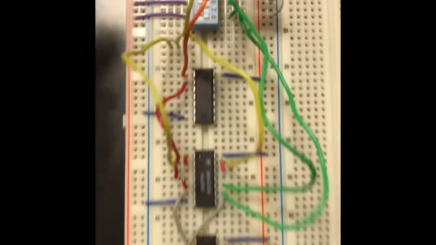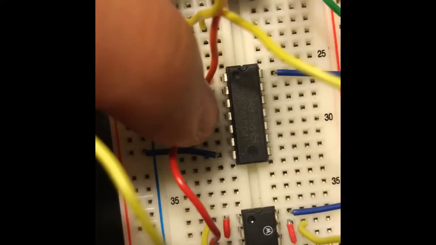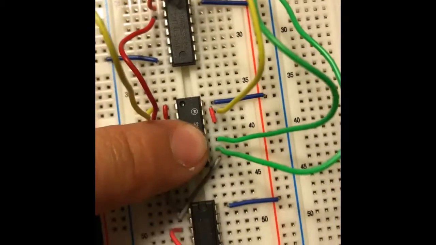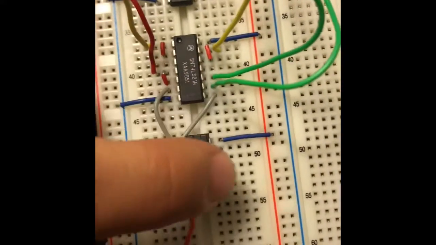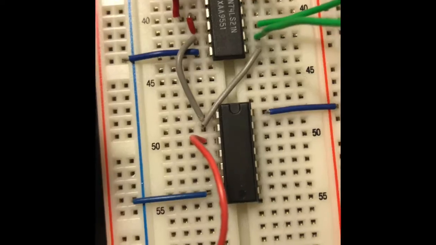This is my first circuit. Here we have a NOT gate. Here we have a 4 input AND gate. Then here we have an OR gate, the LS32.